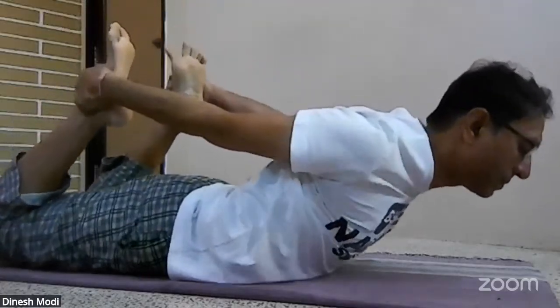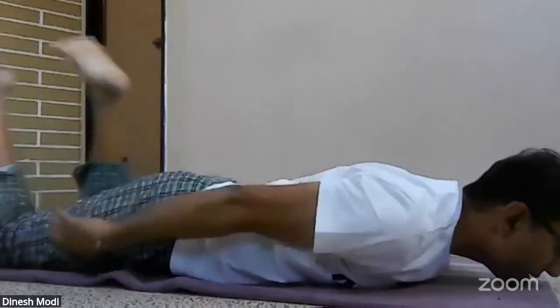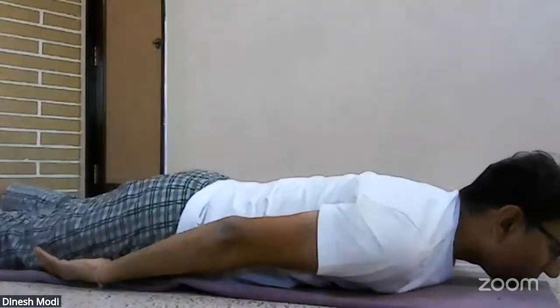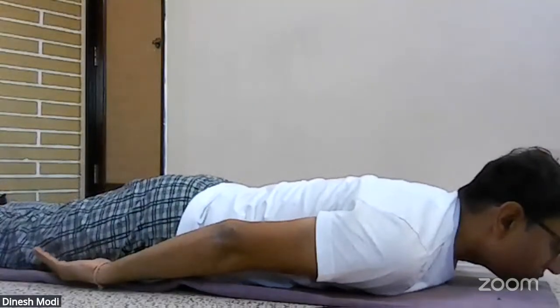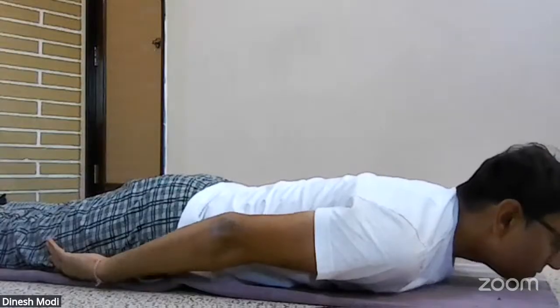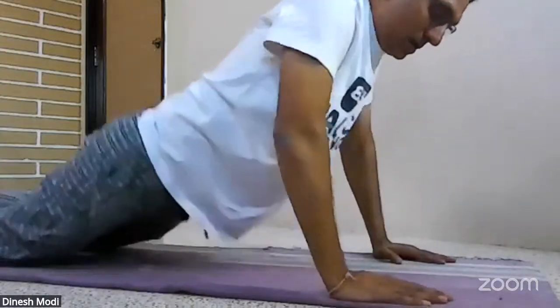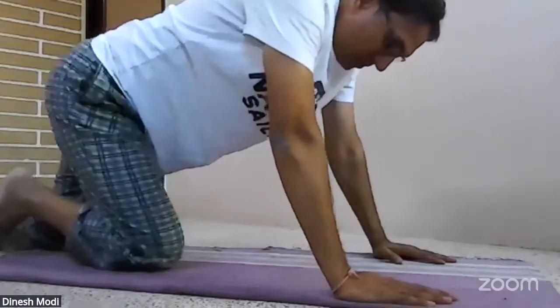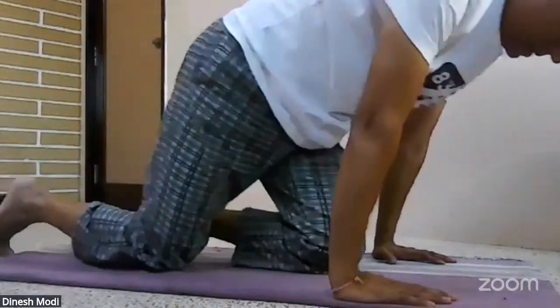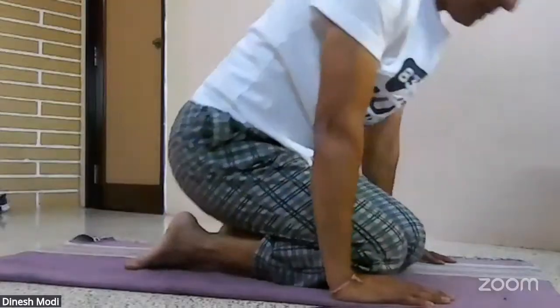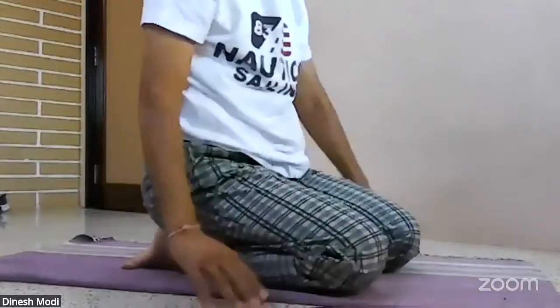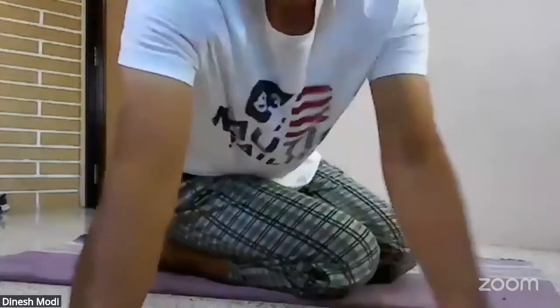Slow. Release. Then relax. Slowly come out of the position using your hands. So that was the bow pose, Dhanurasana. Very nice.